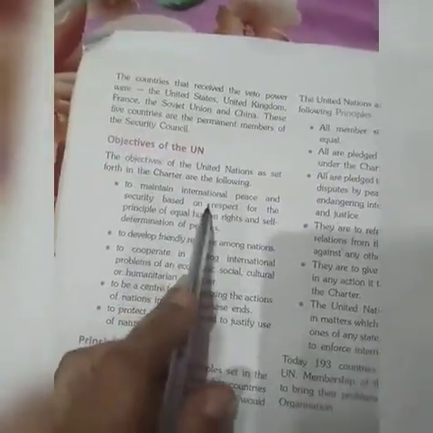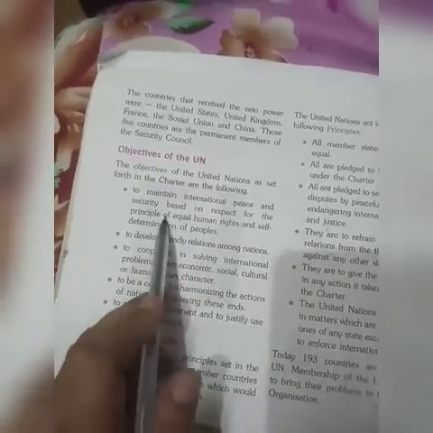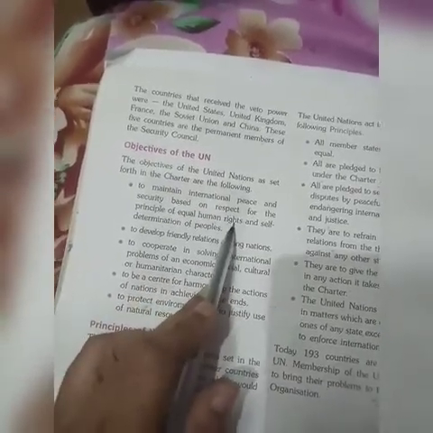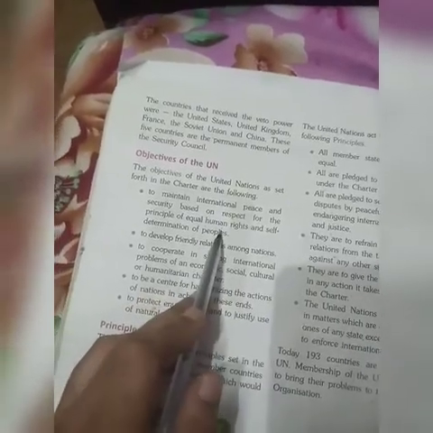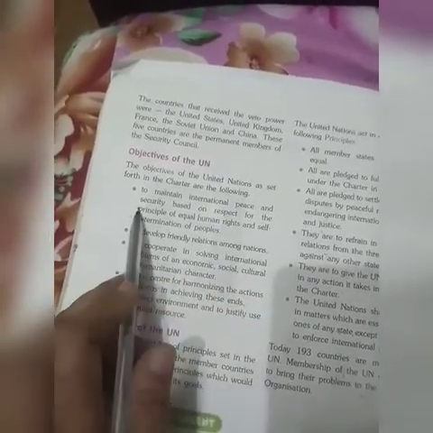So the objectives of the UN was to maintain, the most important was to maintain international peace and security based on respect for the principle of equal human rights and self-determination of peoples. There should be equal human rights and self-determination, that you can proclaim, that whatever the people think of it, they can express it.